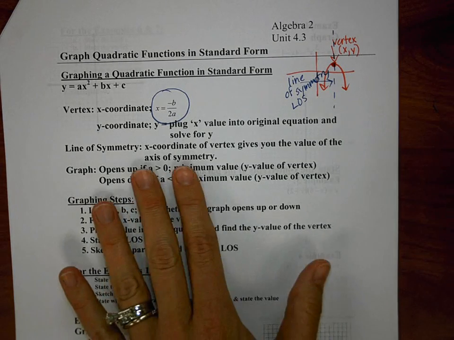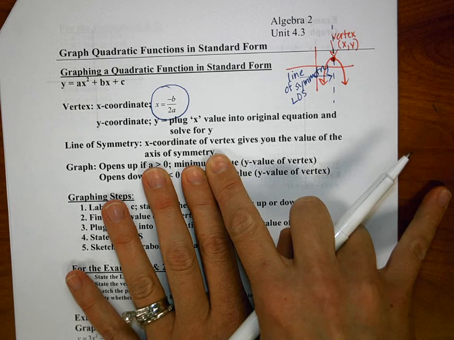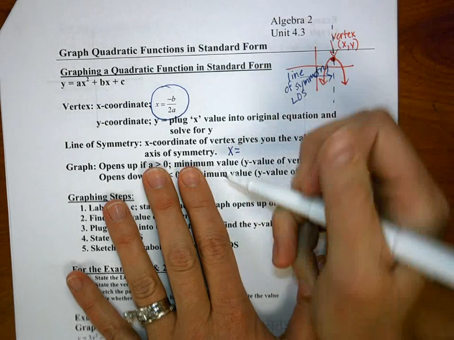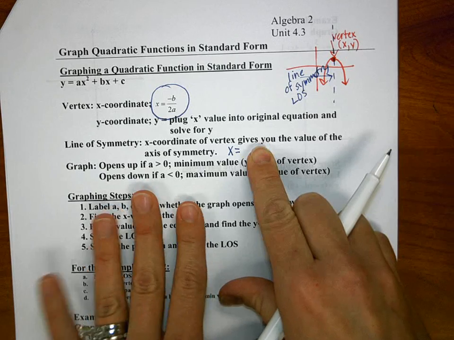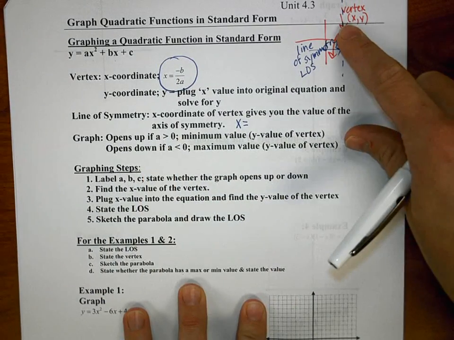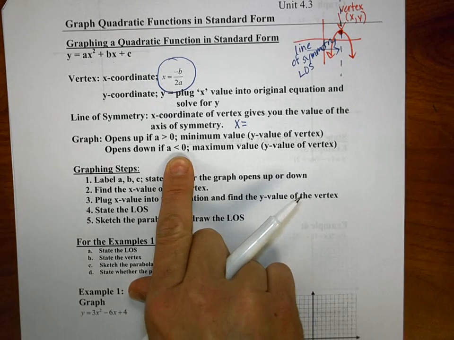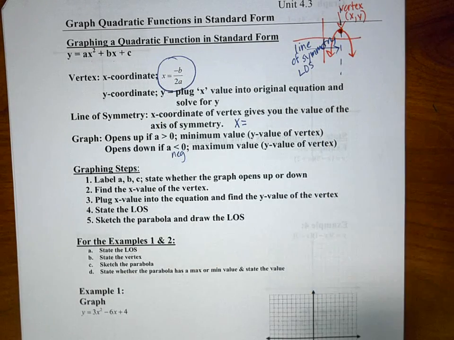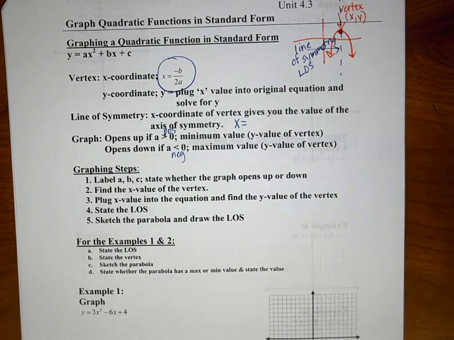Now, your line of symmetry will always be the x value of the vertex, and it will be an equation. So it'll always say x equals, and whatever number your x is in your vertex, that is the x value in your line of symmetry. Okay, see how this graph that I drew is going down. If your a value is less than 0, what numbers are less than 0? Negative. So if your a value is negative, your graph is going down. If your a value is positive, your graph is going up.